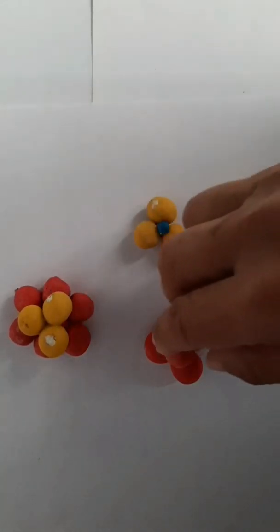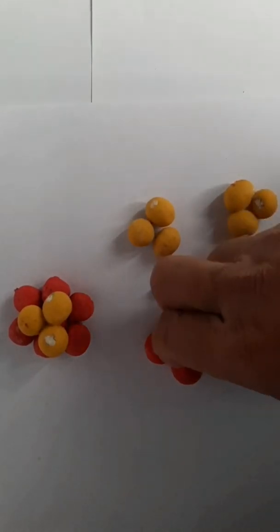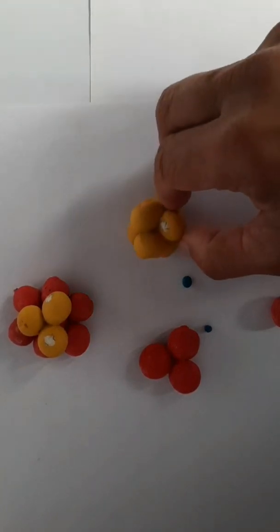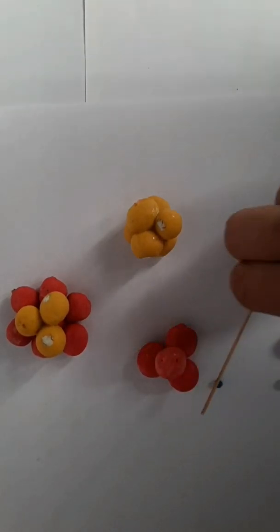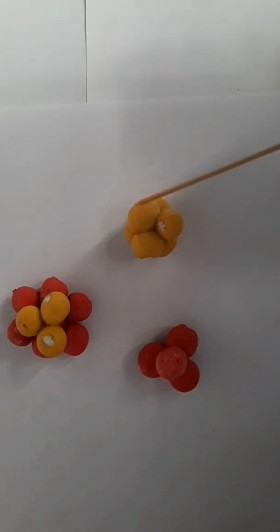Now let us see the octahedral void. Here the size of the particle is much larger as compared to this one and this one also. This is very small as compared to this one. So if we place this particle in the octahedral void, it can be easily accommodated and we can balance these 3 spheres above it. It means the tetrahedral void is smaller in size as compared to the octahedral void. The tetrahedral void is formed by the 4 spheres surrounding it, and the octahedral void is formed by 6 spheres surrounding it.